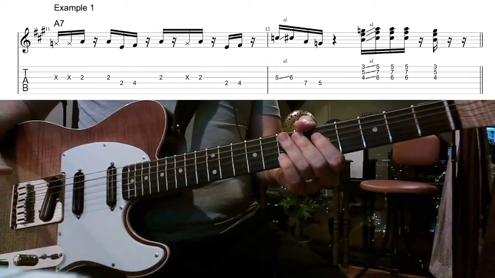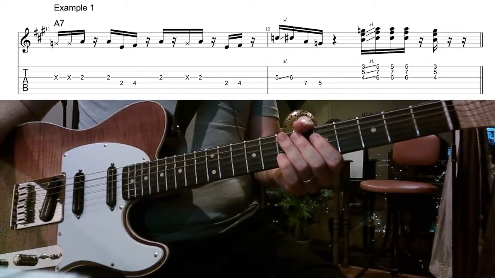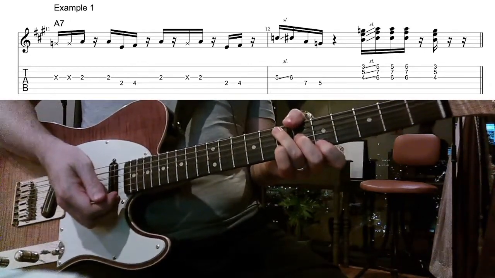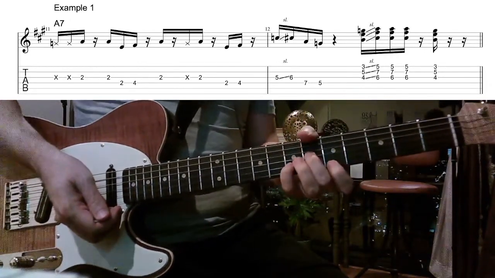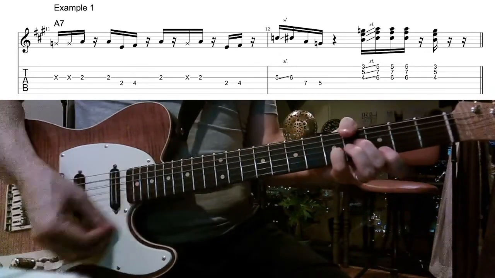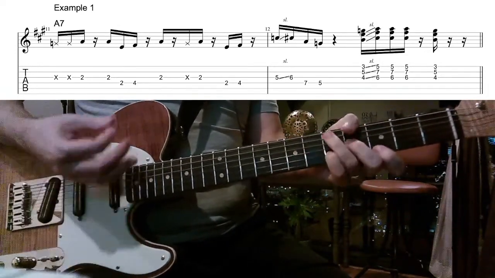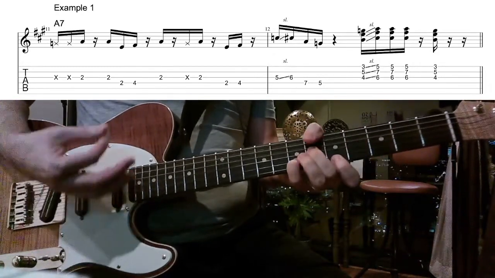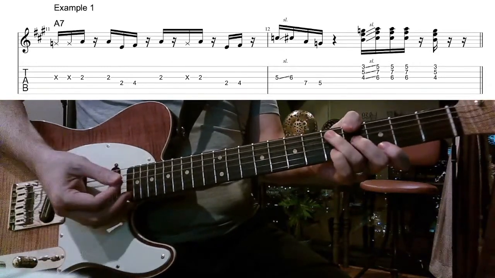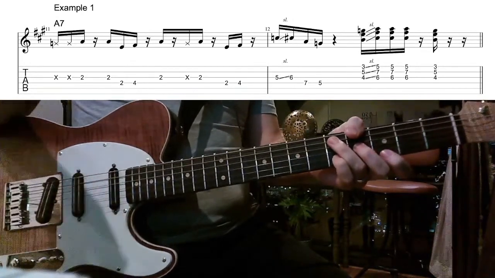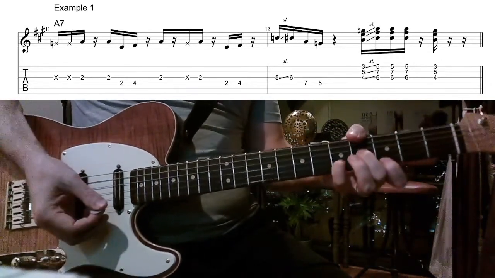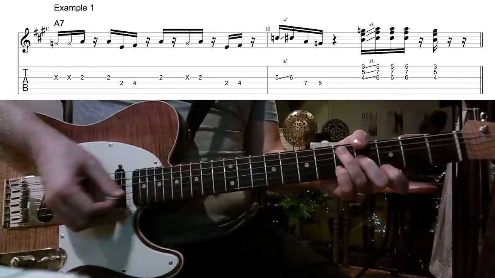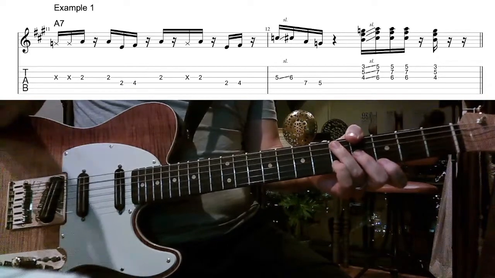Okay, then going to have a rest on beat 2 of the second measure. And then we are going to put our 6th and 9 chord combination here, sliding up into that 6th chord, down to the 9th chord. Now it's important to mention here that the timing of this 9th chord that you're sliding from is getting the time of a full 16th note.